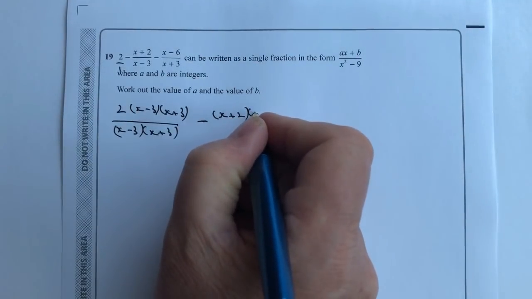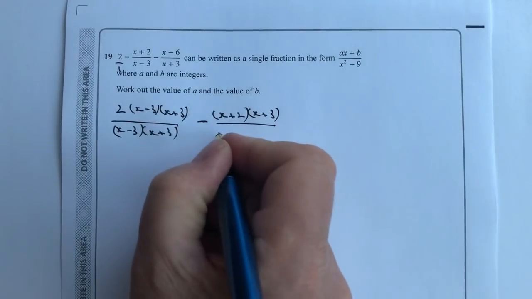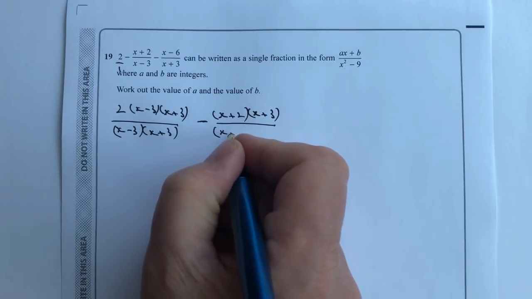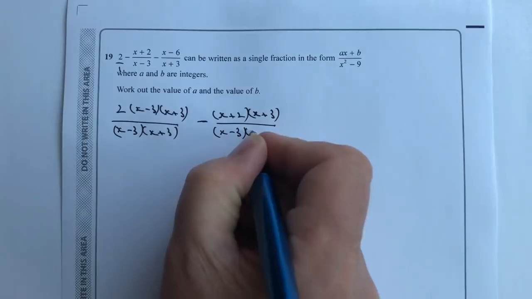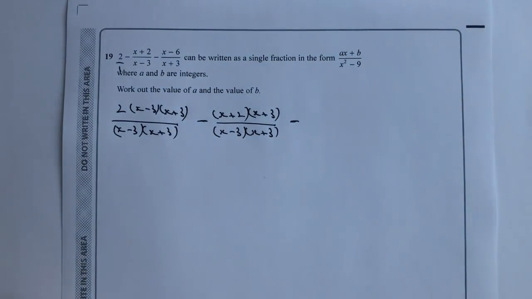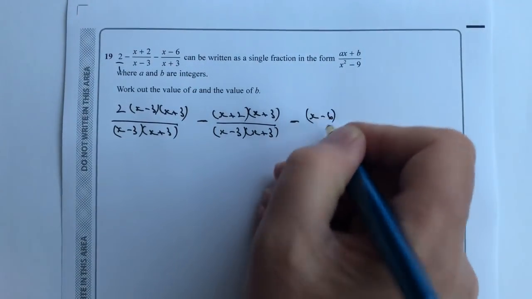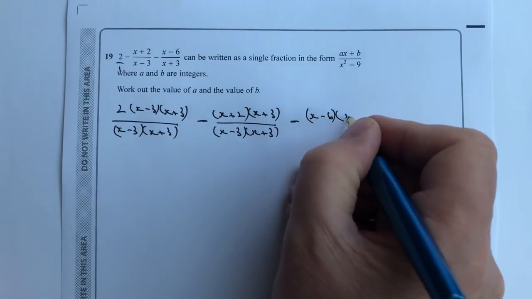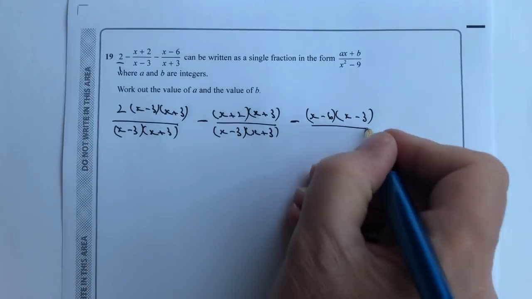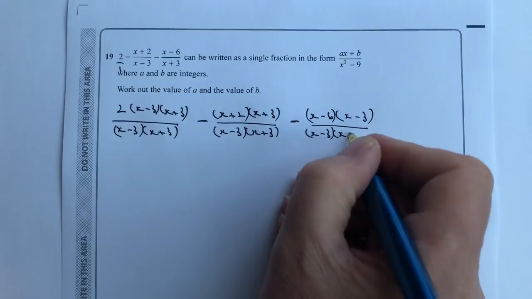Well, that's going to have to be multiplied by x plus 3. And that's divided again by x minus 3 times x plus 3, okay, and then I've got this minus, and the last little bit is going to be x minus 6 multiplied in this particular case now by x minus 3, and divide that by x minus 3 times x plus 3.